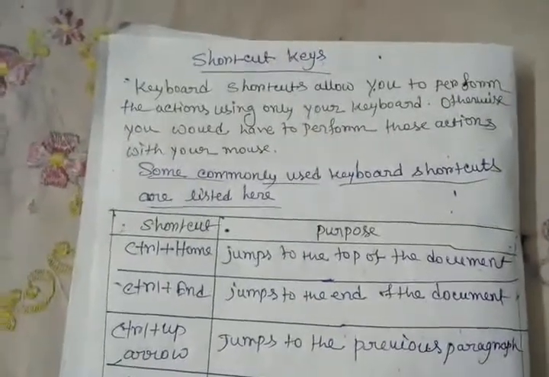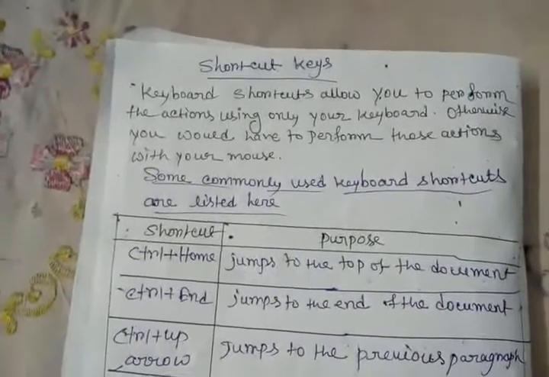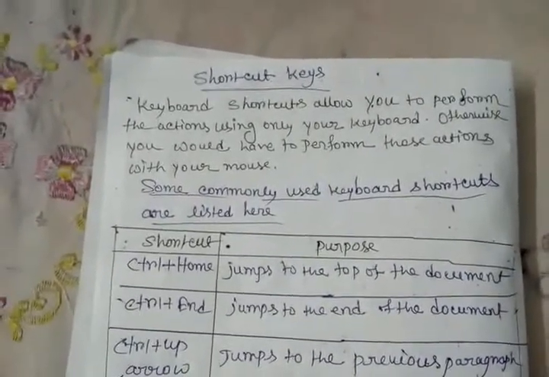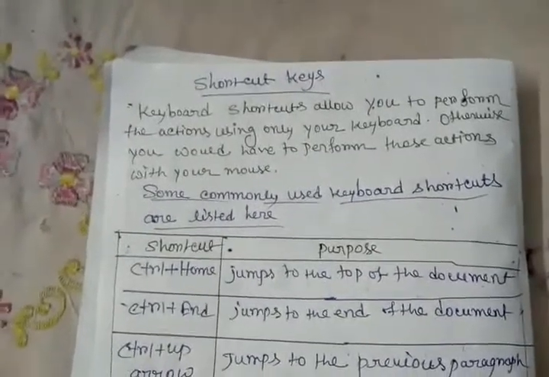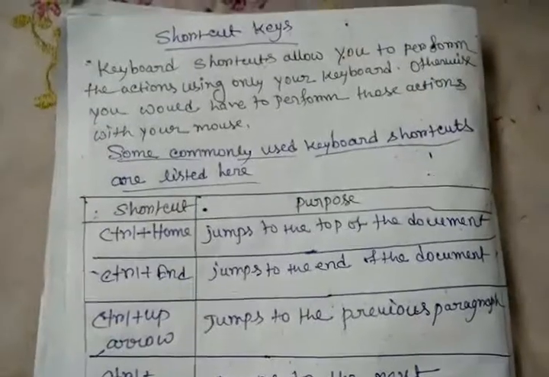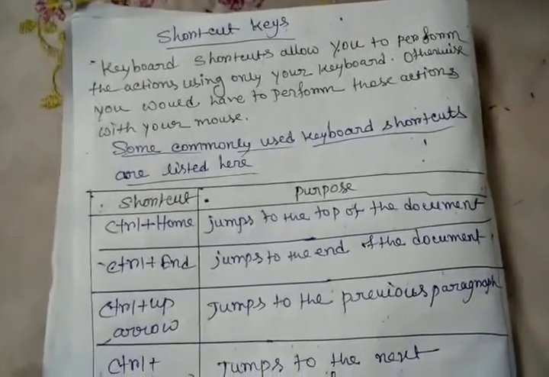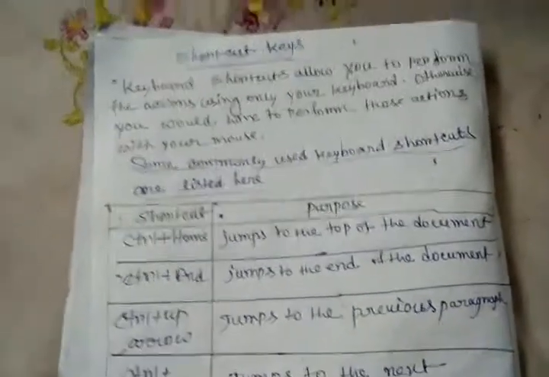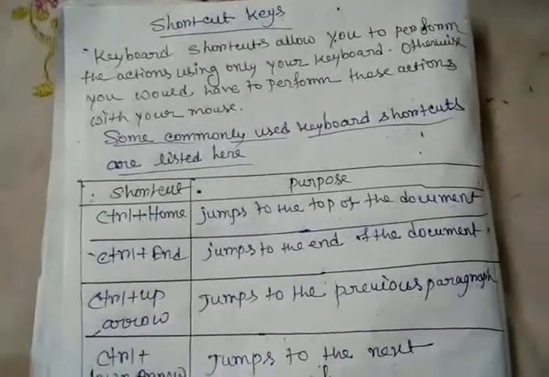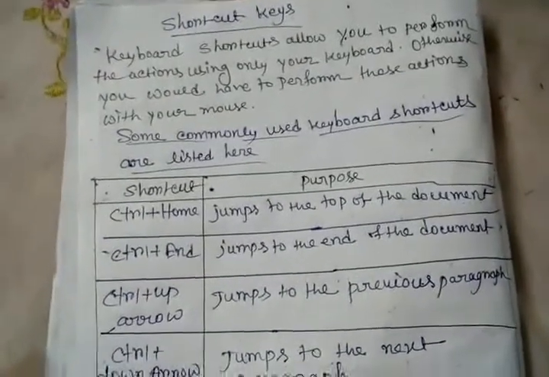Now we will discuss what shortcut keys are and what their use is. Keyboard shortcuts allow you to perform actions using only your keyboard. Otherwise, you would have to perform these actions with your mouse. Many people find that using the keyboard is faster than using the mouse because their hands are already positioned on the keyboard if they are typing text. Now we will discuss some commonly used keyboard shortcuts.